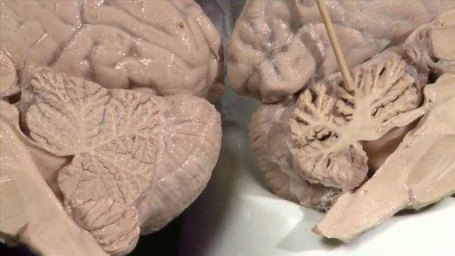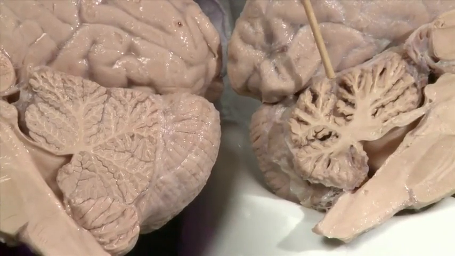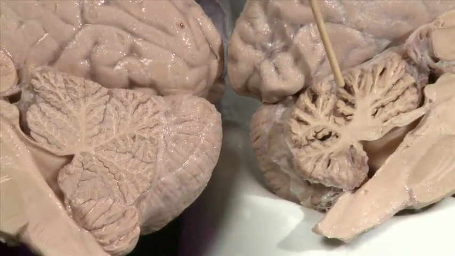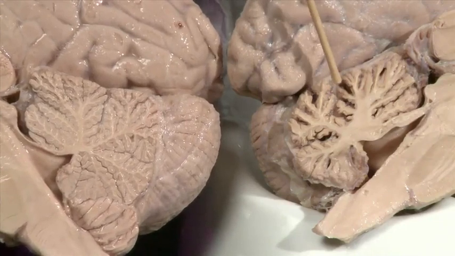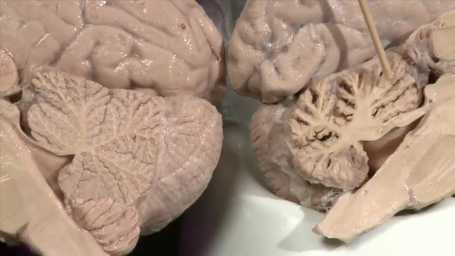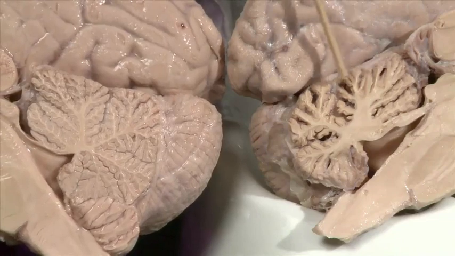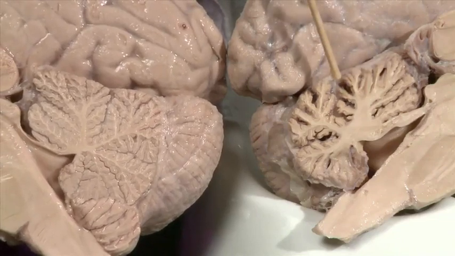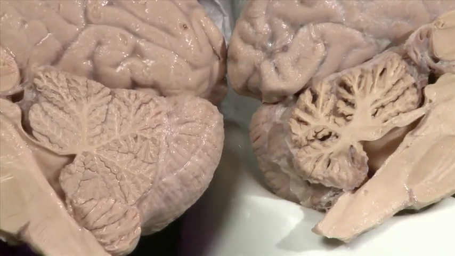These spaces are indicative of one particular pathology that seems to result in the atrophy of this anterior and medial part of the cerebellum. And that condition is chronic alcohol abuse.